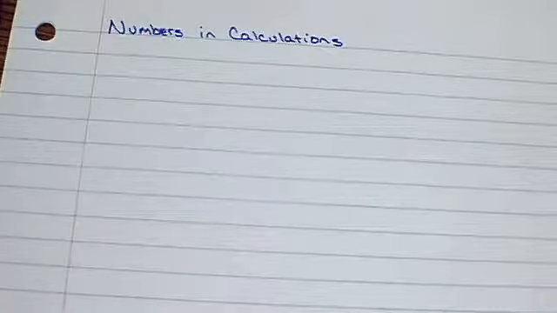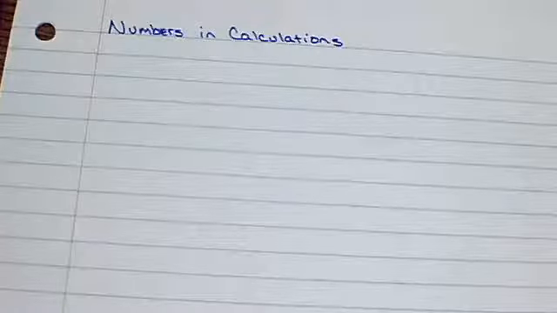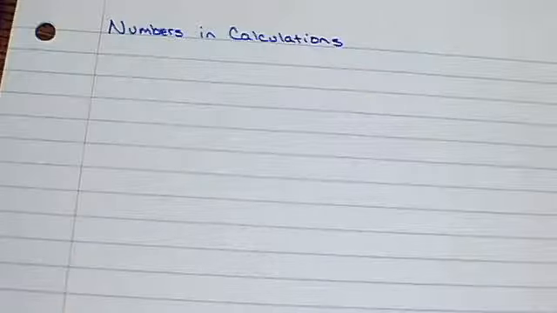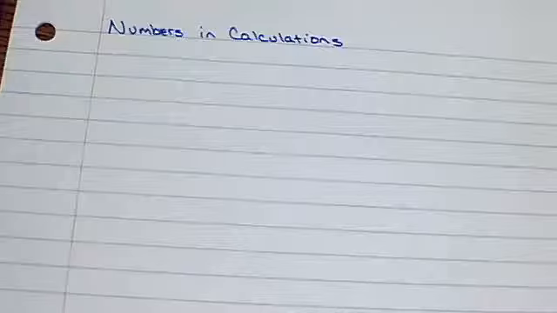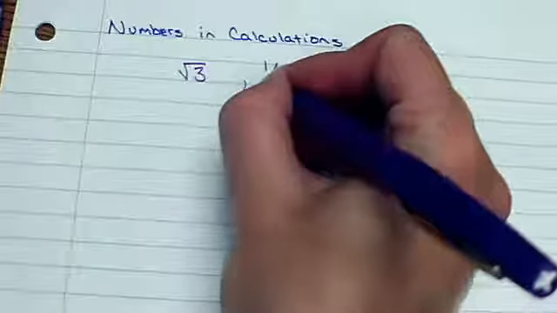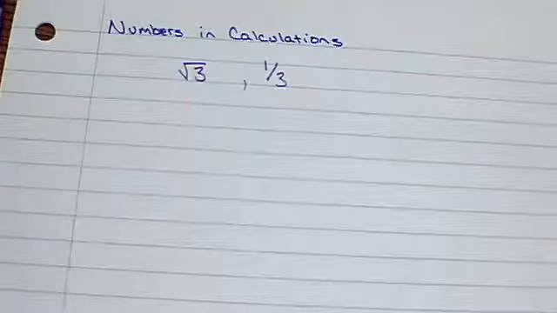Now, we talked a little bit about number sets. I really wanted to talk to you about numbers and calculations. Most of the time, they are going to want you to write numbers exact. So if you ended up with an answer of square root of 3, leave it. Same thing with 1/3. You should never go to the decimal if you have an exact number. These are considered exact.